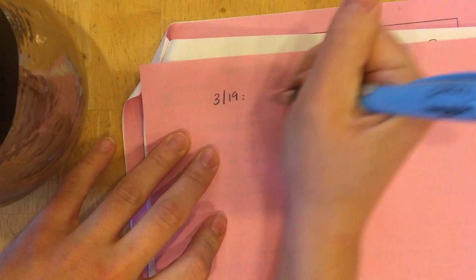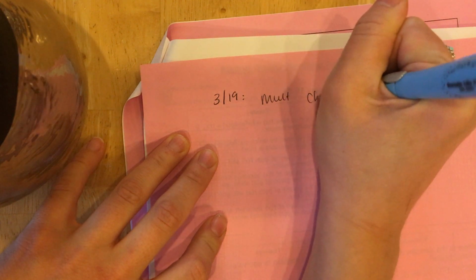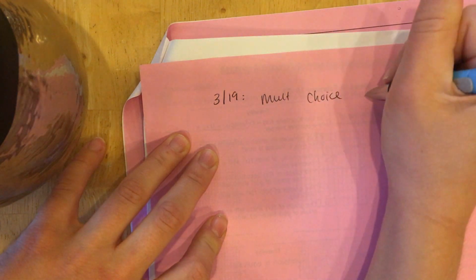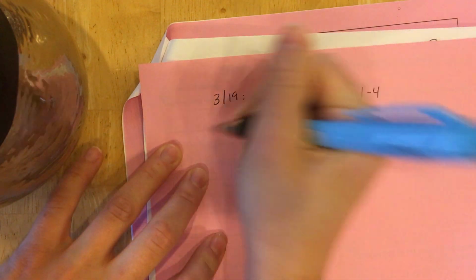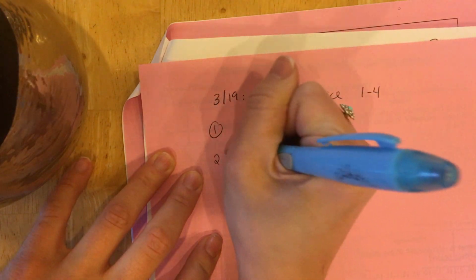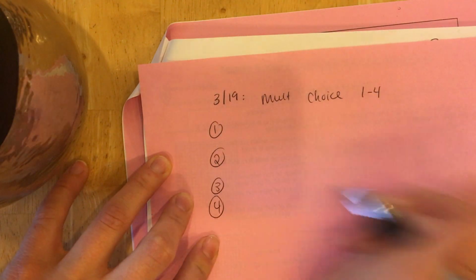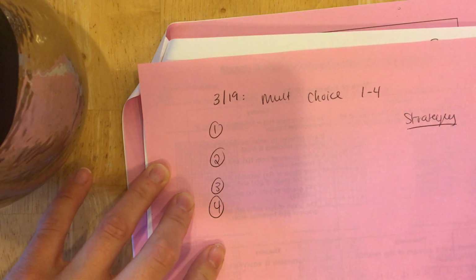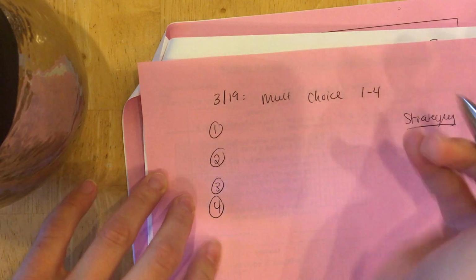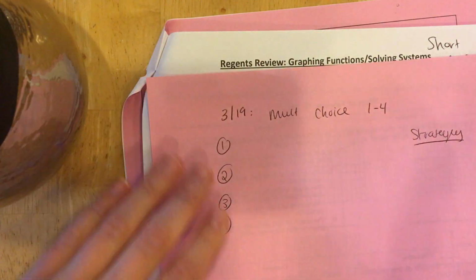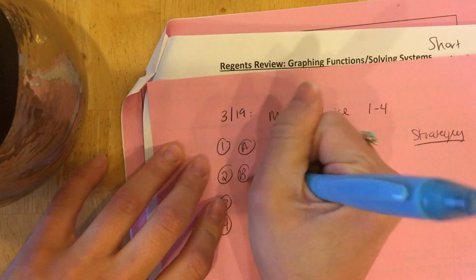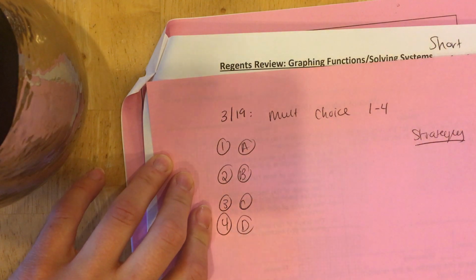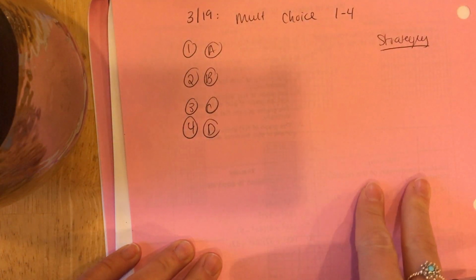Homework, and we'll do the multiple choice. If you have this printed, go ahead and skip. Multiple choice 1 through 4, and go ahead and tell me all your answers, 1, 2, 3, 4, with the strategy. So I do want you writing down those strategies, okay? So there should be 4 answers, like question 1 we got, I don't even remember anymore. Let's say it was A, B, C, and D. Okay, that's made up. And write down those strategies.